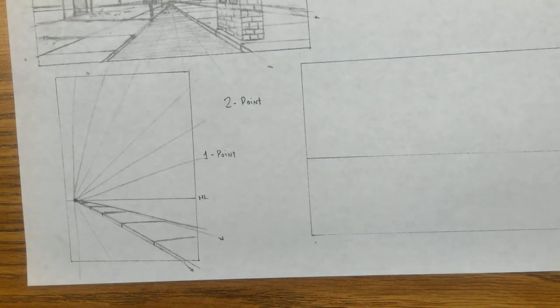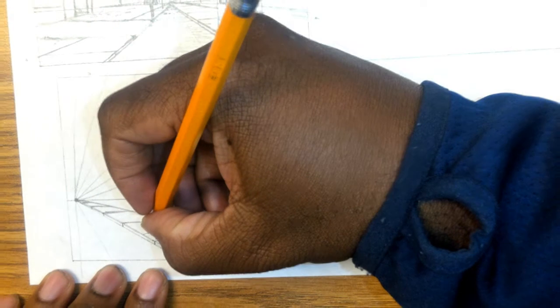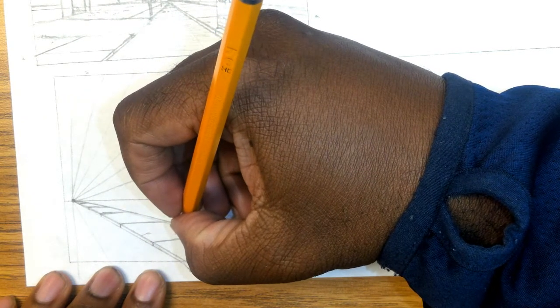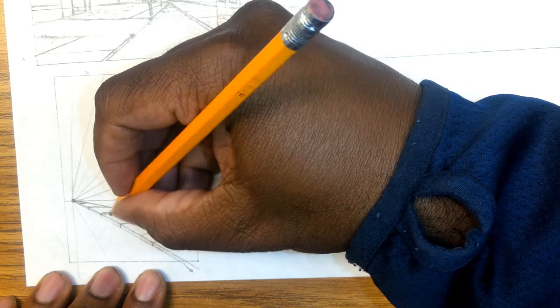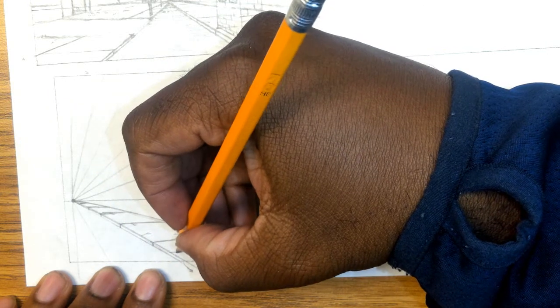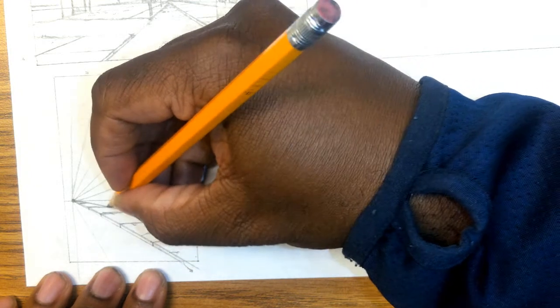Now, before we even get into trying to do any buildings, what are some things on sidewalks that you generally see as you just go about the day? Cracks. What else?